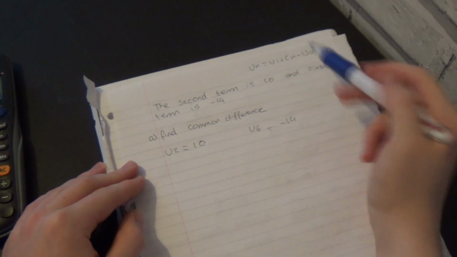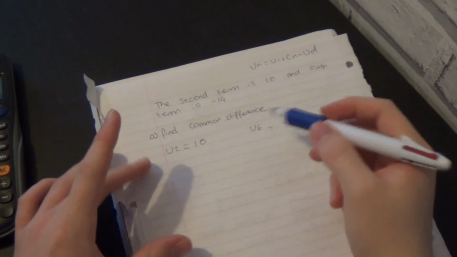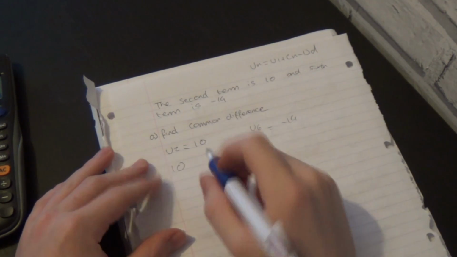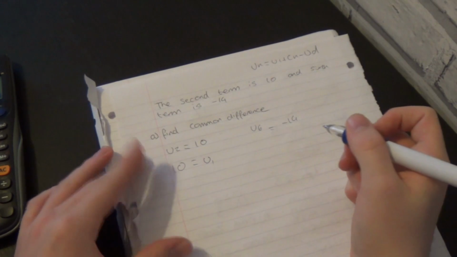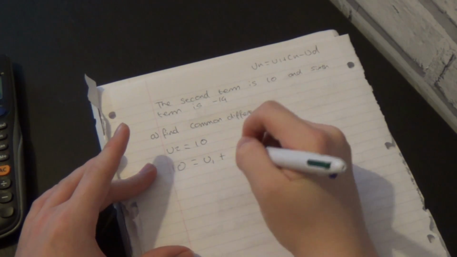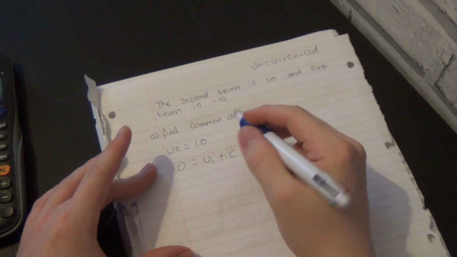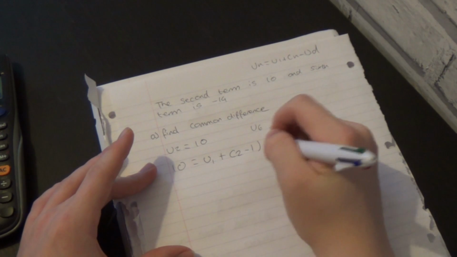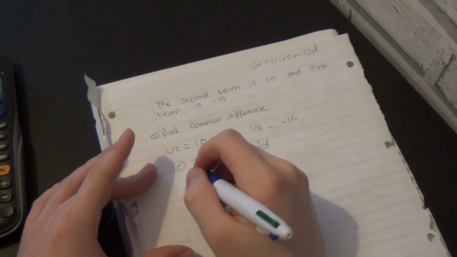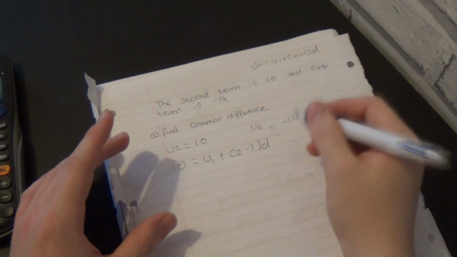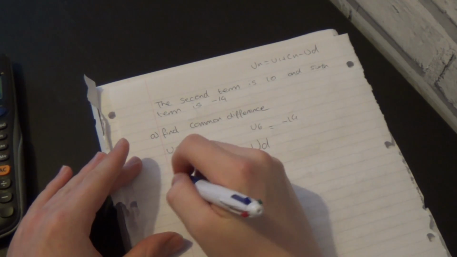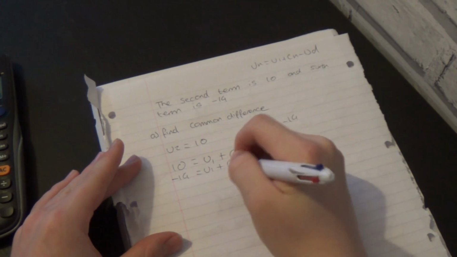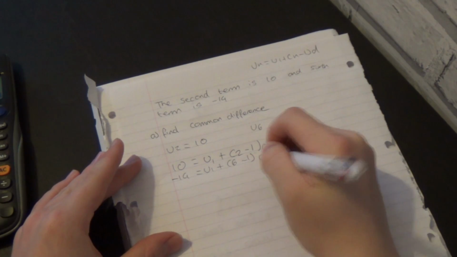So using the formula up here, we can write each one of these separately. We can do the second term, which is 10, Un equals the first term, which we do not know as of yet, plus n, which is the second term, so 2 minus 1, and then d. And then we can do the same thing to U6, so that would be minus 14 equals U1 plus 6 minus 1, and then d.